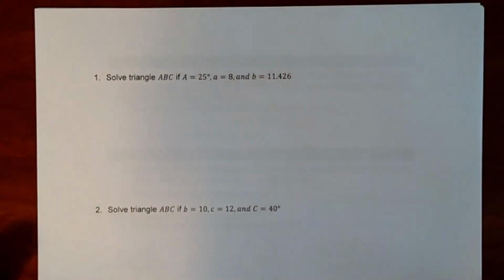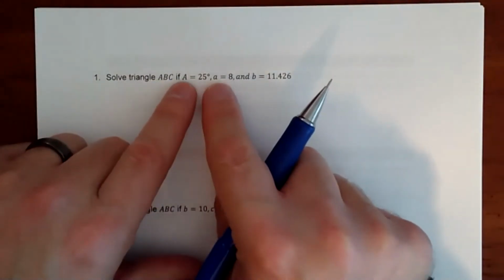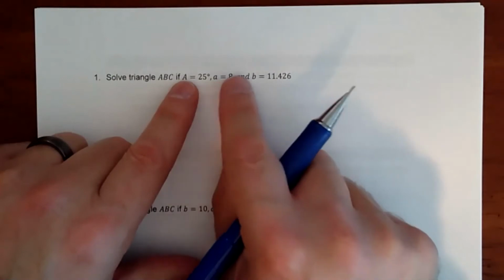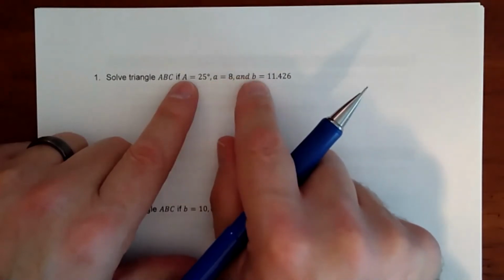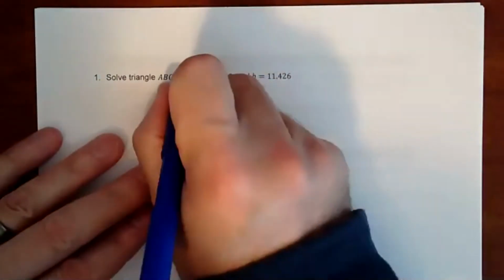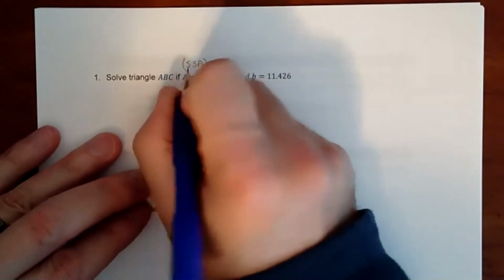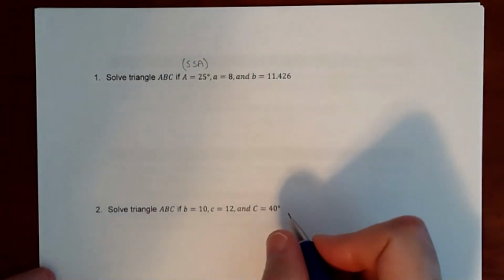So first thing is that here's that angle and the side across from it with an additional side. That's the potential Goldilocks that we've got to figure out. This is a side-side-angle, so there's potential. Don't know for sure.